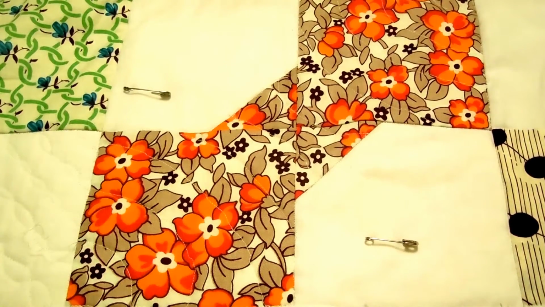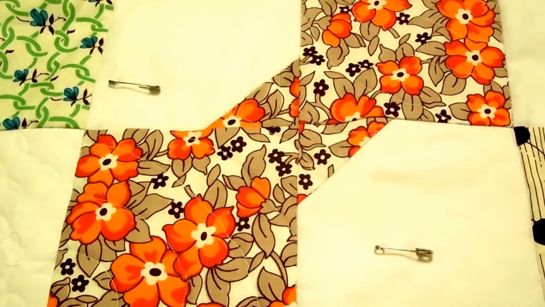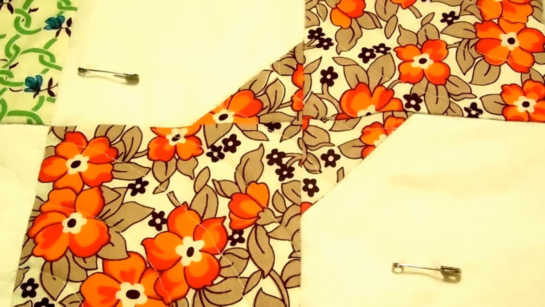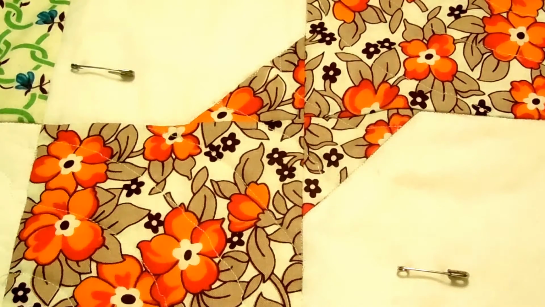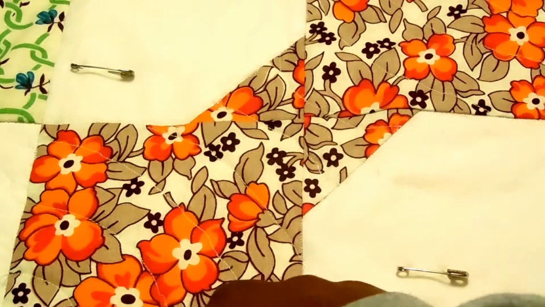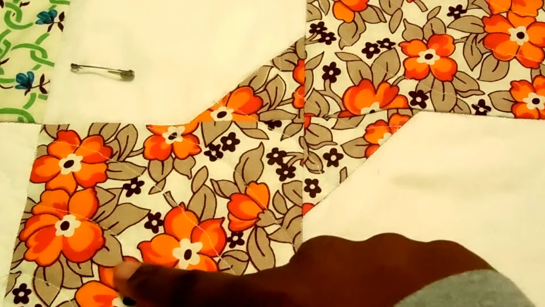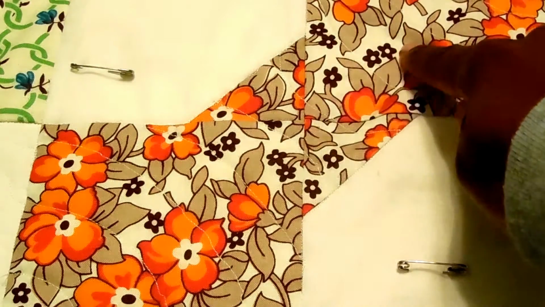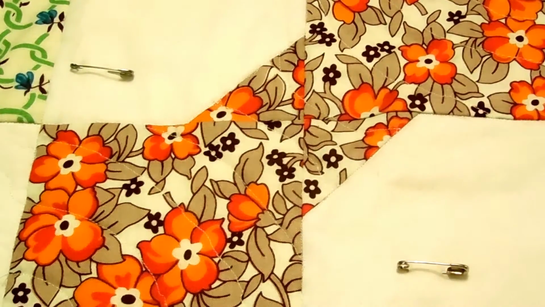So here is the current block that I just finished. If we zoom in really close, you can see the stitches. They've started over here in this corner and they just go up. And then when they get in the middle, they go the other way. So let's see what that looks like on a smaller section of fabric of the quilt.